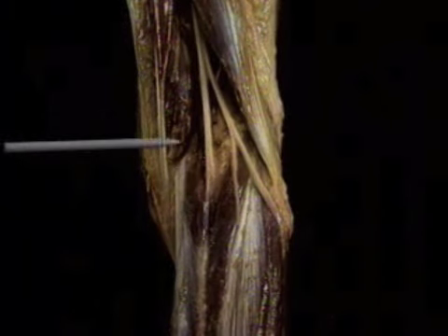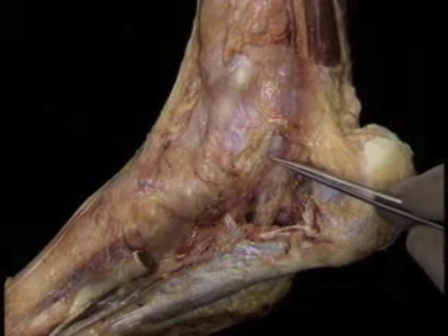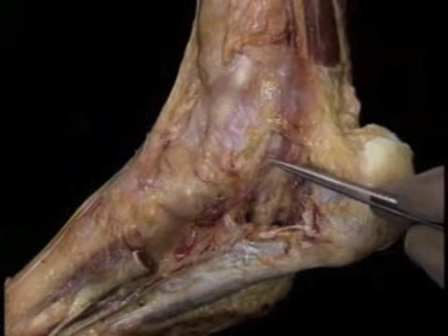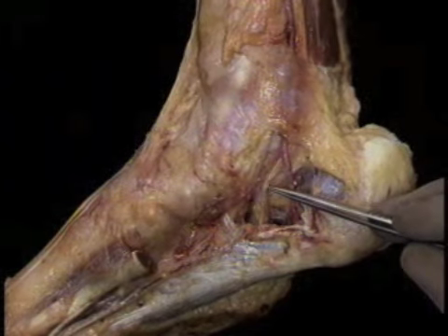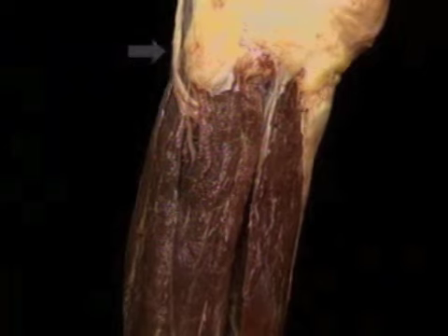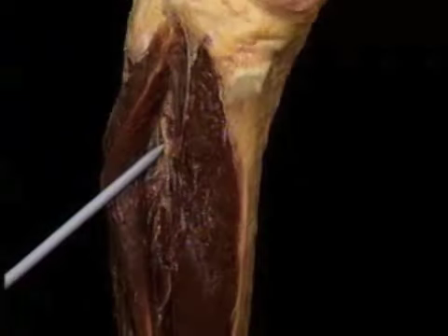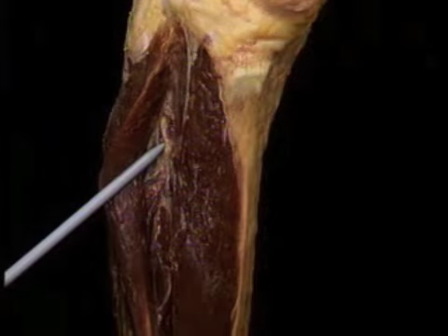Now the nerves: the tibial nerve, the medial plantar nerve, and the lateral plantar nerve, the common peroneal, superficial peroneal, and deep peroneal nerves. That brings us to the end of this section on the leg and ankle. In the next section, we'll look at the foot.